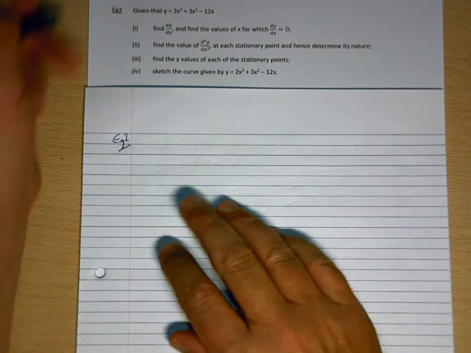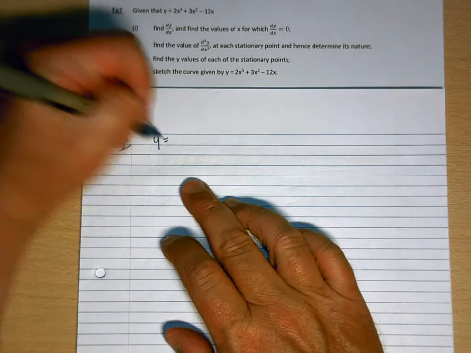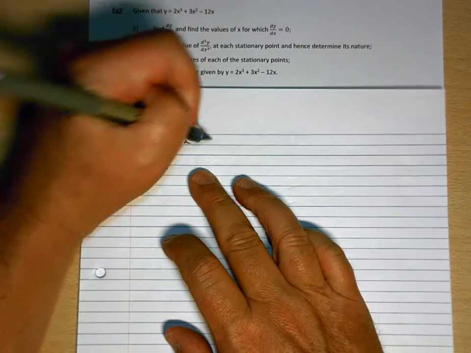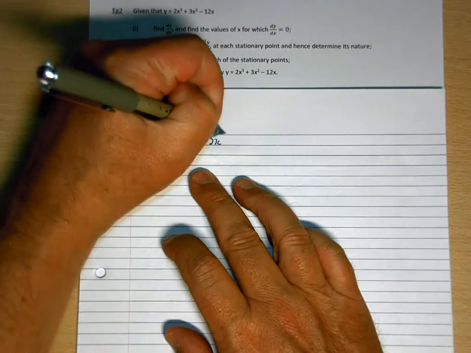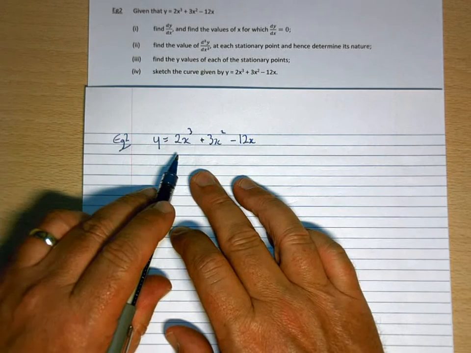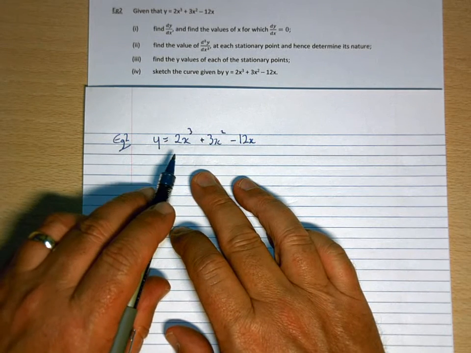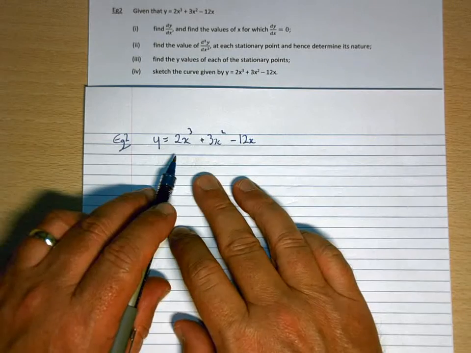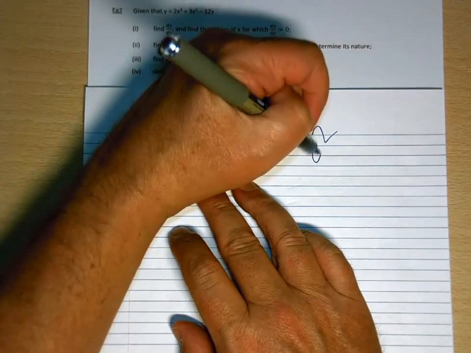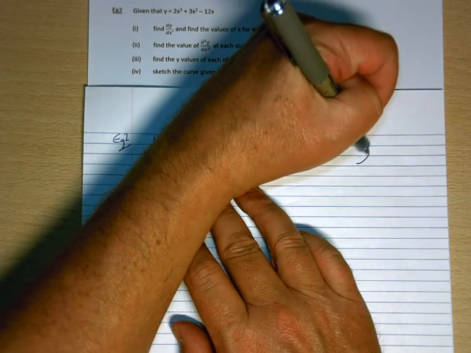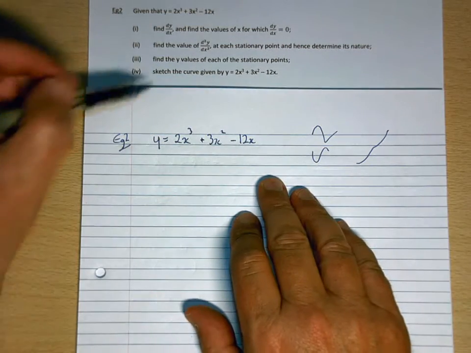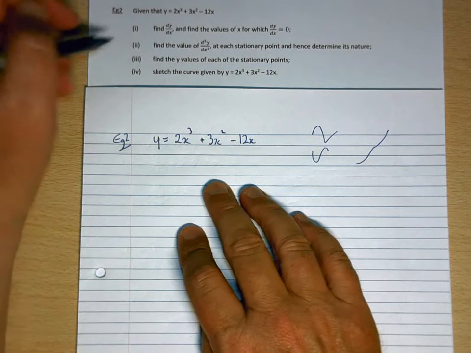Okay, so Example 2. We're given a Cartesian equation, y equals 2x cubed plus 3x squared minus 12x. I can see it's cubic, so I know that the curve is going to look like that, or like that, or possibly like that. That's the sort of shape I'll be expecting when I come to sketch it.